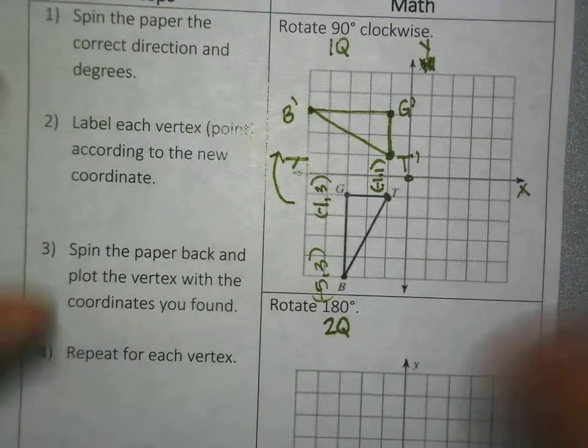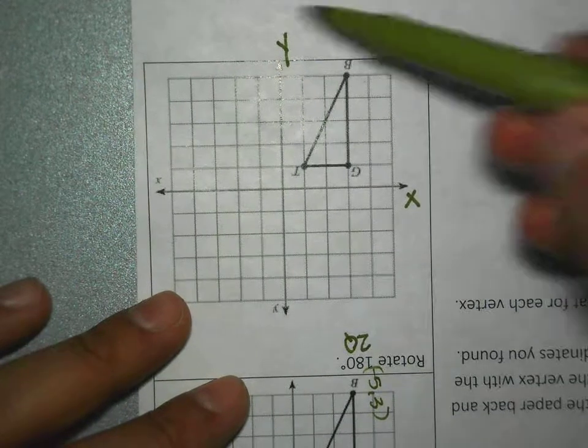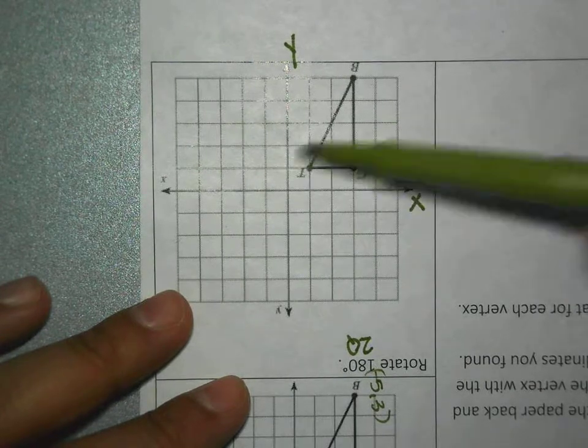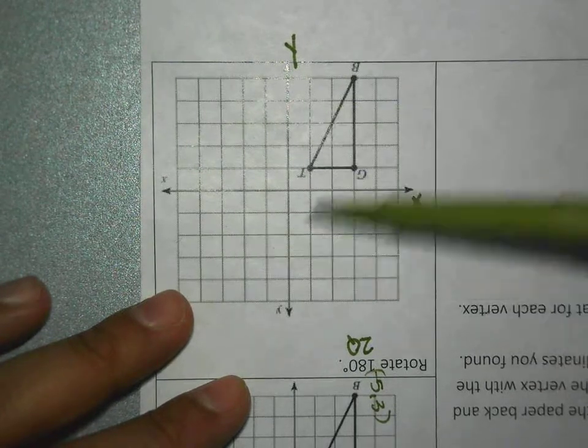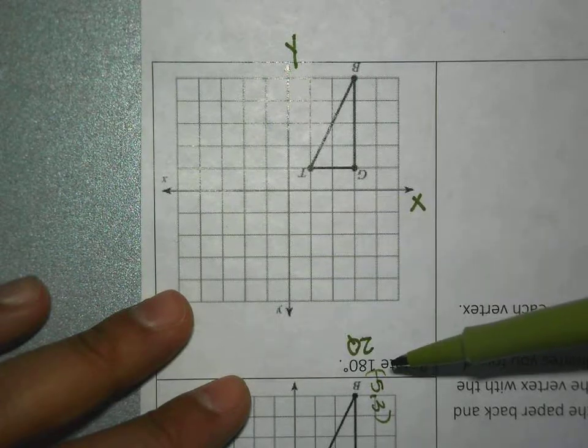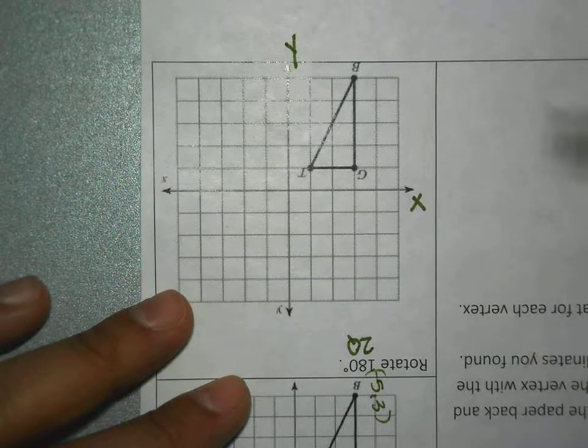So now let's rotate it the opposite way, counterclockwise. See, we land in the same exact place, right? This is my y-axis, this is my x-axis. 180 degrees, clockwise or counterclockwise, puts you in the exact same position. So you don't have to worry about which direction. You'll always end up in the same place.